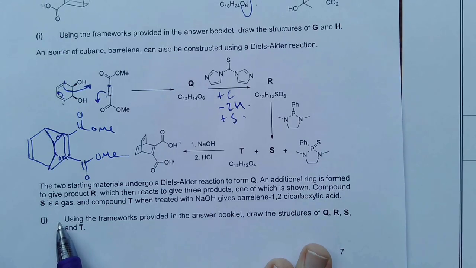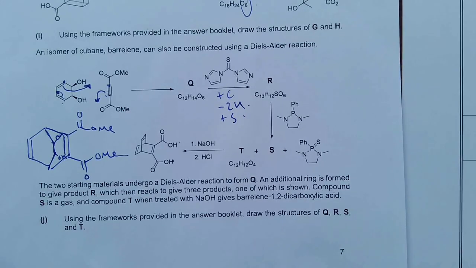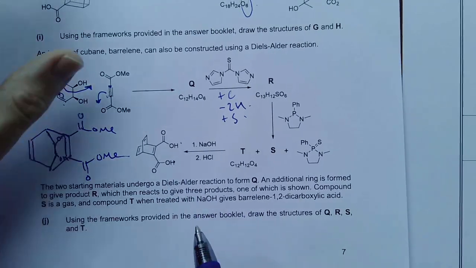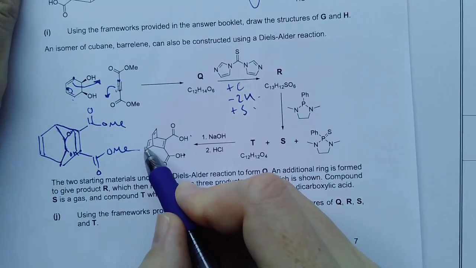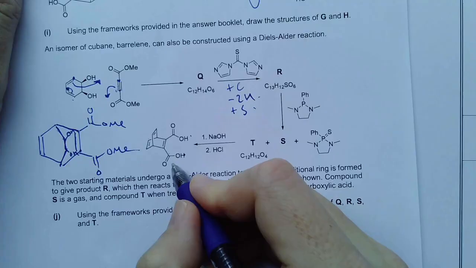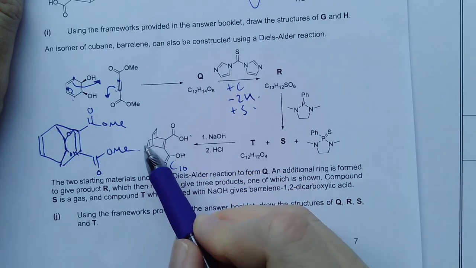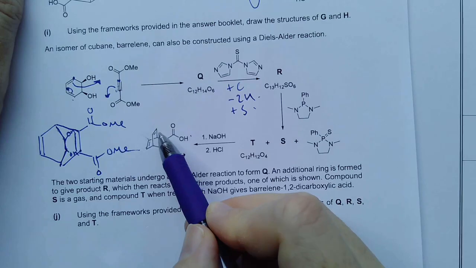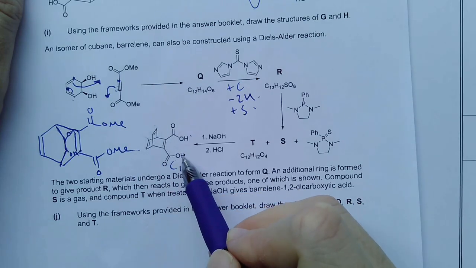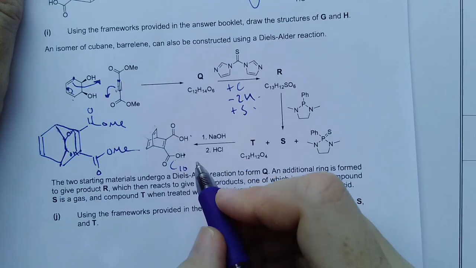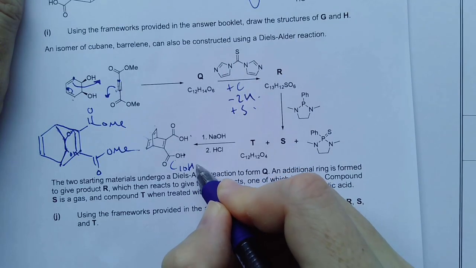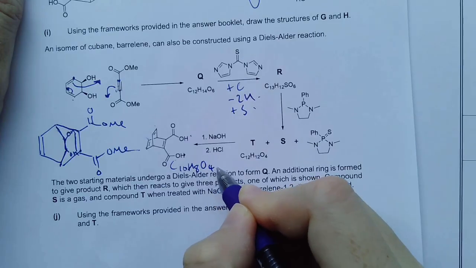Compound S is a gas, and compound T, when treated with sodium hydroxide, gives barrelene. So like I said, I think this last step here is just going to be the conversion of the esters into the carboxylic acids. And if I work out the molecular formula of this, 1, 2, 3, 4, 5, 6, 7, 8, 9, 10, C10, 1, 2, 3, 4, 5, 6, 7, 8, H8, O4.